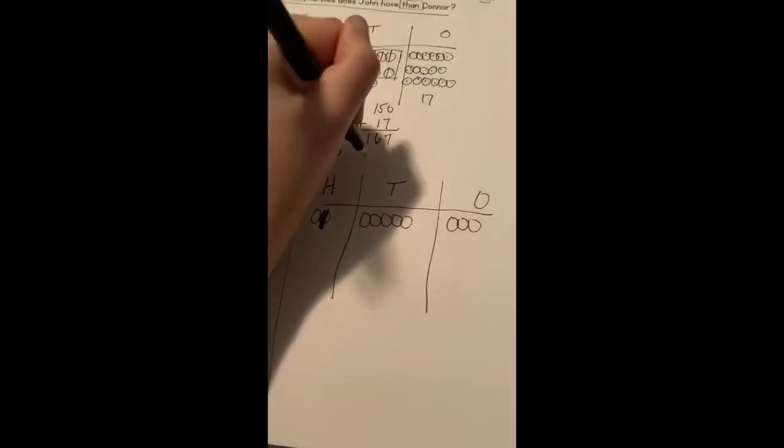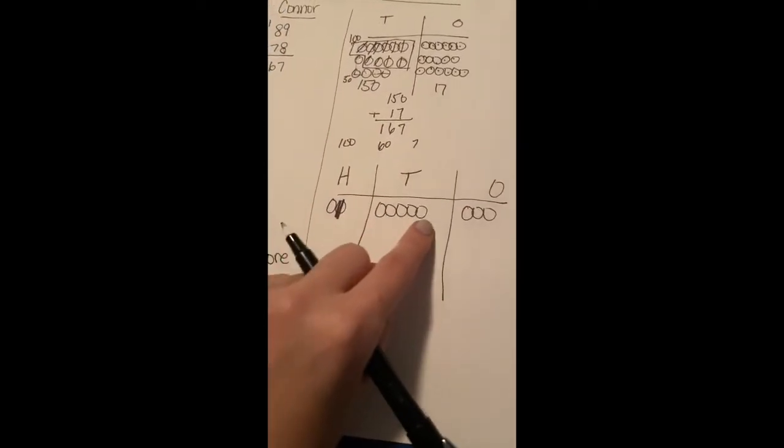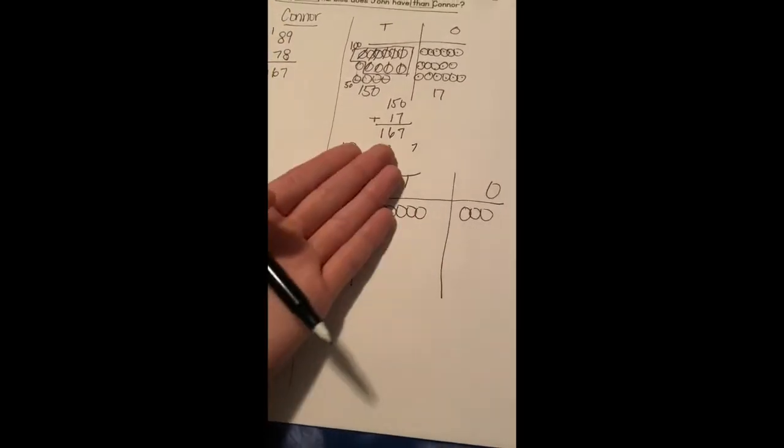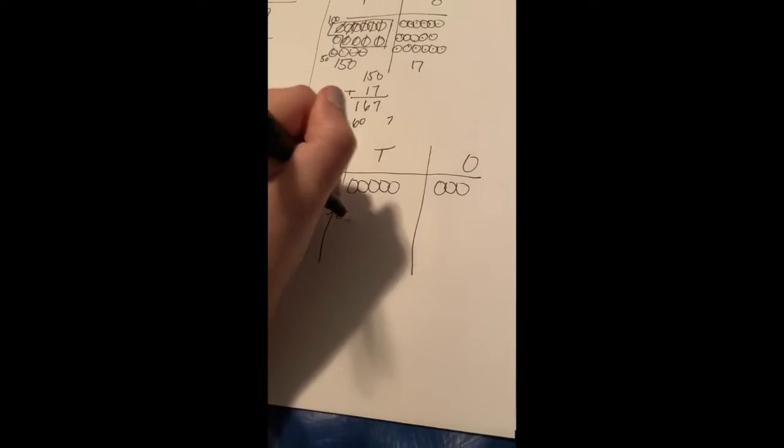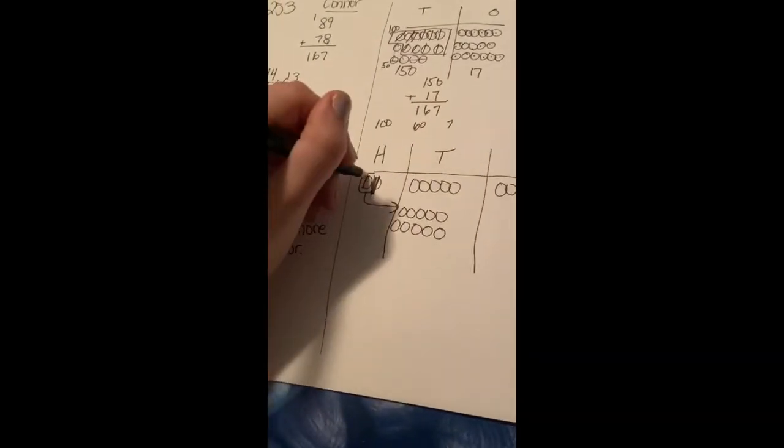I just took 100 away. I need to take 60 and 7 away. I don't have enough tens to take away 60, so I need to borrow from over here. I'm going to take this 100 and scoot it over here and make it 10 tens because 10 tens still equals that 100. So now that 100's gone because I've used it over here.